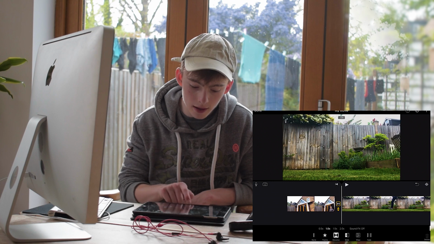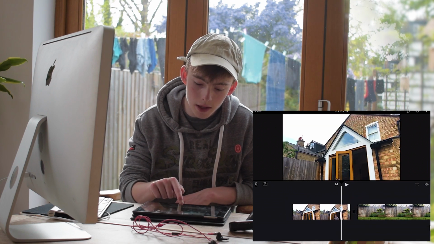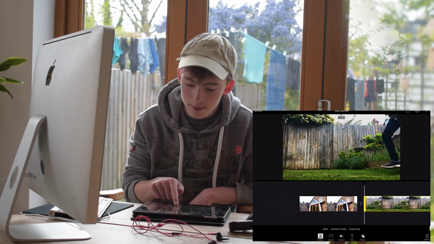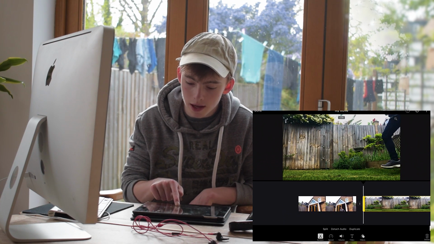Now a crossfade is good, but you do not want it in between every clip. So you're going to want to click on that and you can hit none. And then it will just be a nice simple cut like this. If we play it, it just cuts like so. Now I'm going to want to adjust the rest of my clips, but this bit is pretty easy.